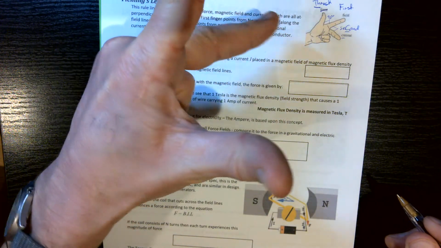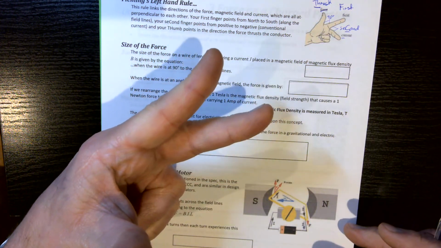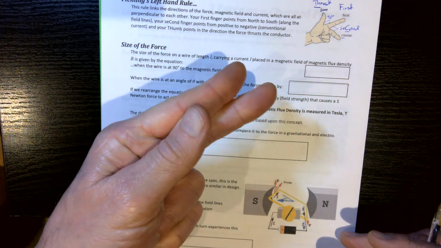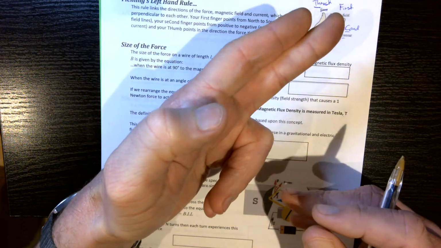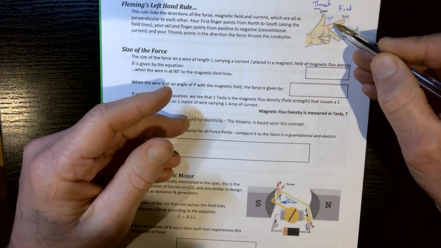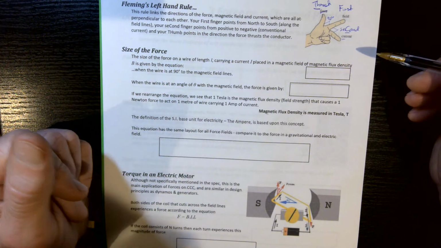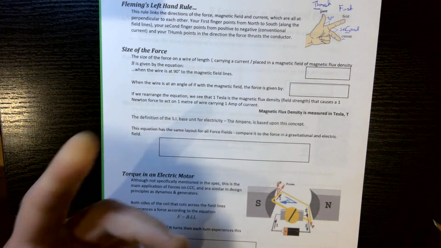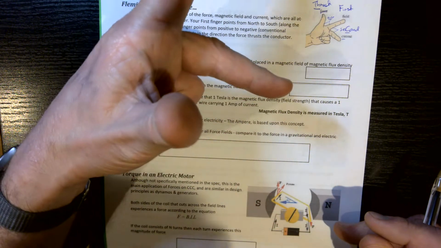If you reduce the angle between your current and your field, imagine it a bit like an umbrella. If you close two of the spines, the third one comes down. It doesn't change direction, but it shrinks. So the smaller you make the angle between the current and the field, the smaller your force gets. It's a nice little link, and very importantly, you can work out what's going on in the exam by doing this.